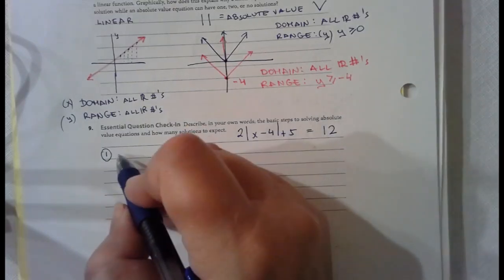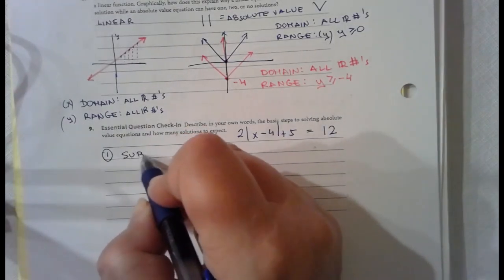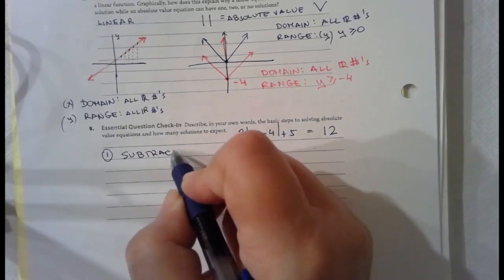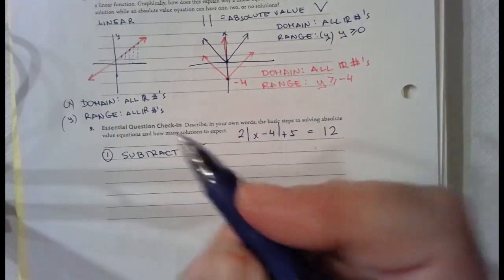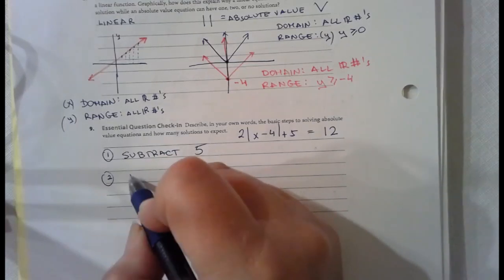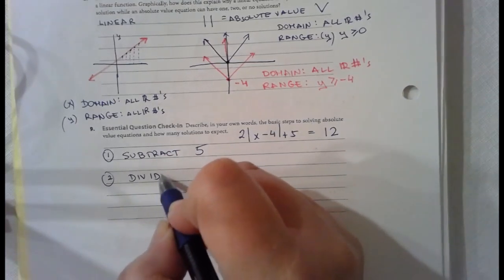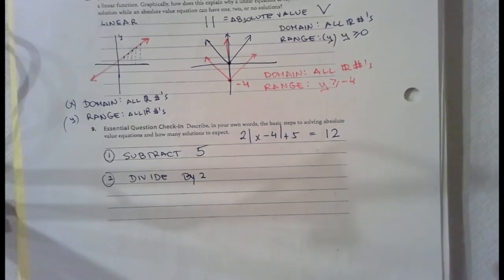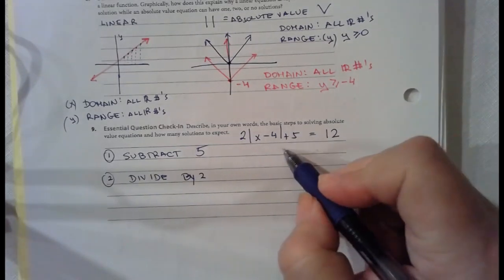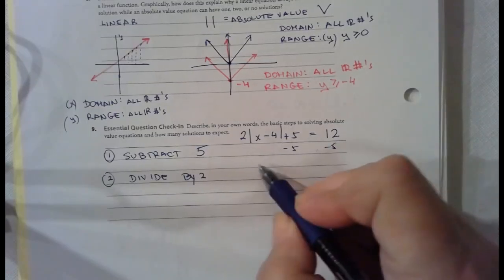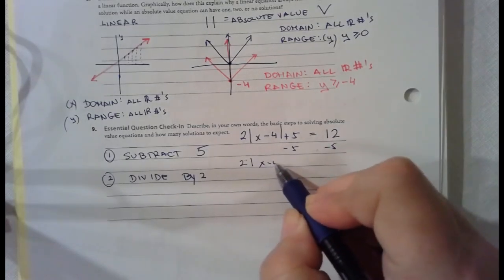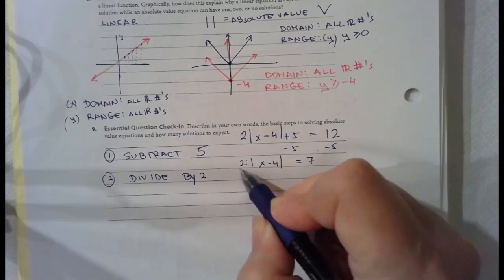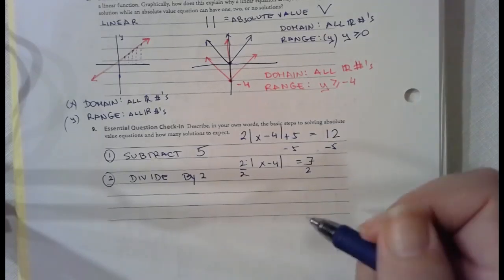So the first step is subtract 5. Then the second step is divide by 2. So I'm going to do this on the side here. So minus 5. We have |2x - 4| = 7. Then you divide by 2.